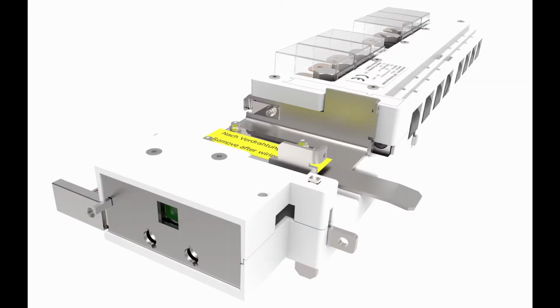The contacting module has all functions of a conventional drawer and goes up to 630 amps. There's only one size up to 315 amps. Imagine the advantages in engineering, saving a lot of mechanical parts and saving costs.